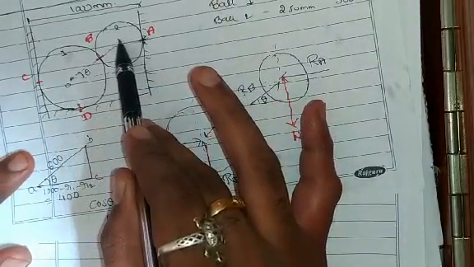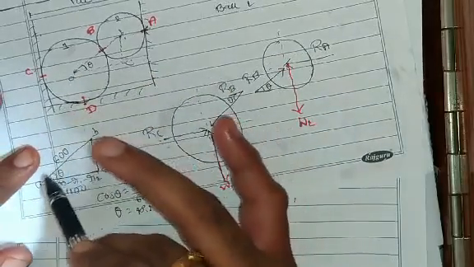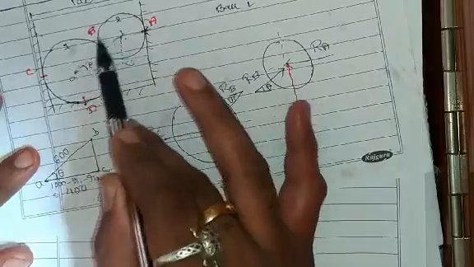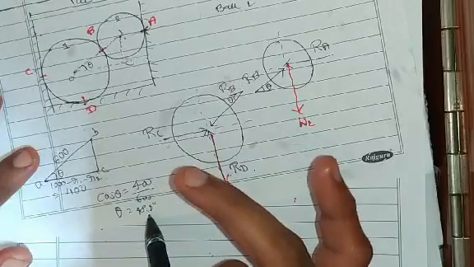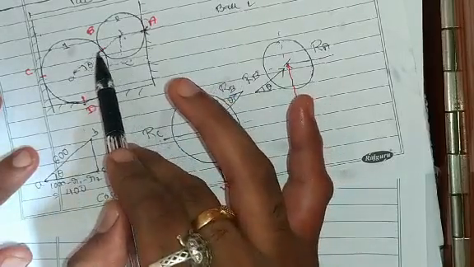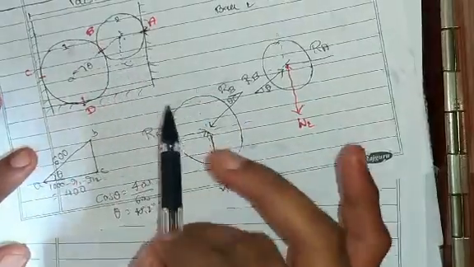So first, to find the angle, I am drawing a perpendicular from here and joining this. I am taking triangle ABC here. AB is RA plus RB, or R1 plus R2, and AC is totally 1000 minus R1 minus R2. So you get theta 48.2. That means RB is acting at an angle of 48.2 with respect to horizontal.